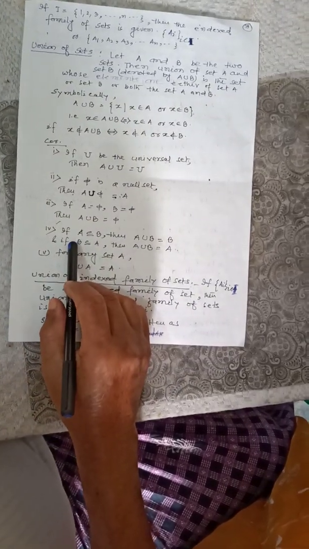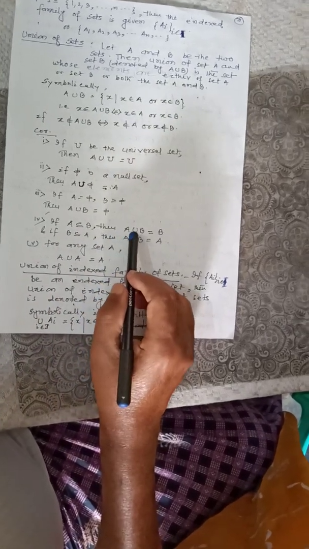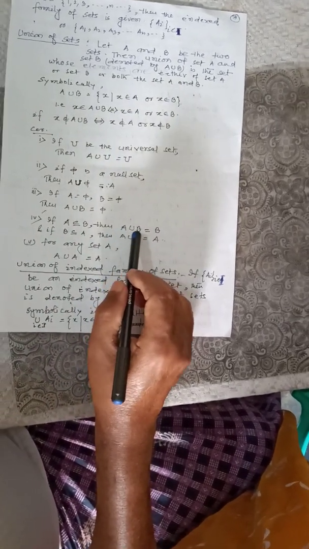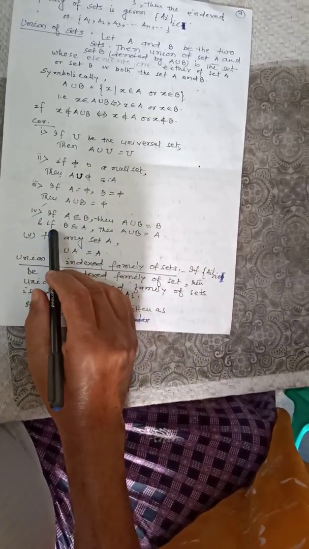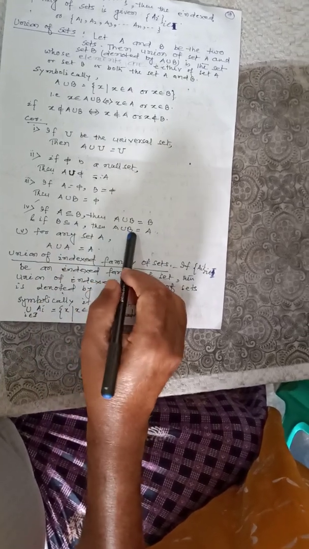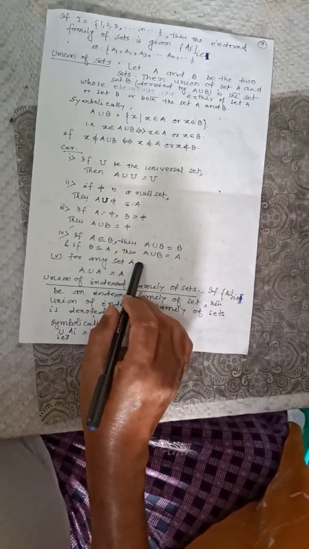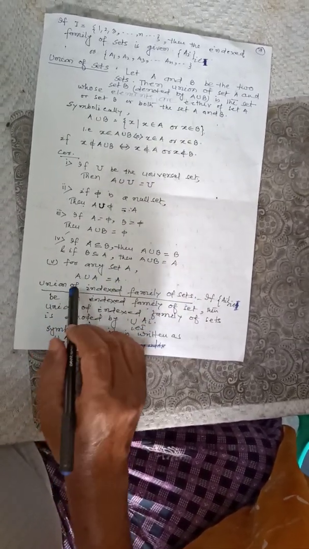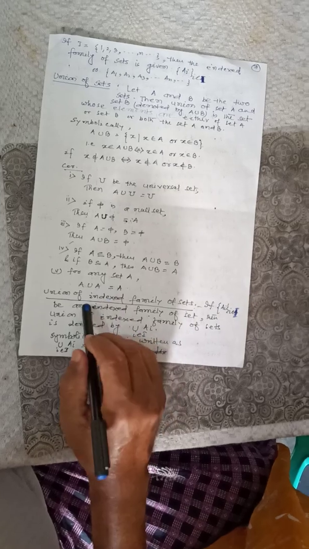If A is a subset of set B, then the union of set A and set B is equal to set B. Similarly, if B is a subset of set A, then their union is equal to set A. Now for any set A, the union of A with A is equal to set A.